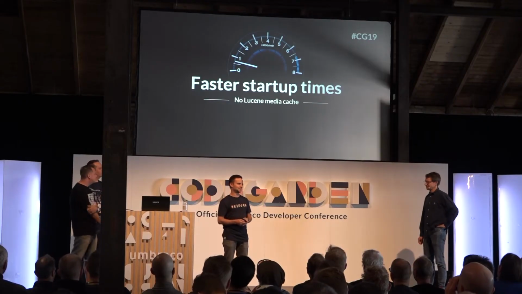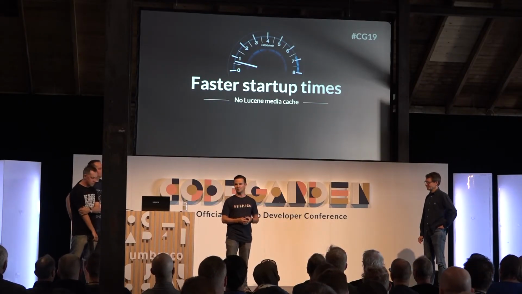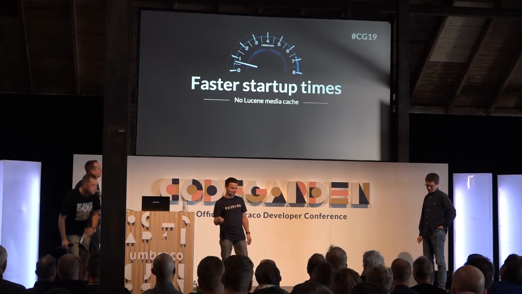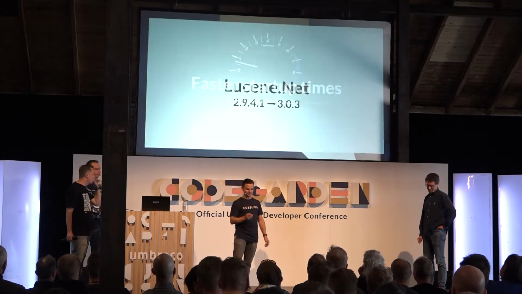When indexes are empty and they need to rebuild, your site's still going to start and indexes rebuild in the background. So that's good. The media cache is actually the same front-end cache that we use for content, and it just works. So, yep, faster startup times because we don't have to wait for rebuilds.